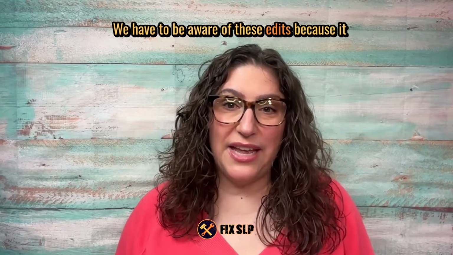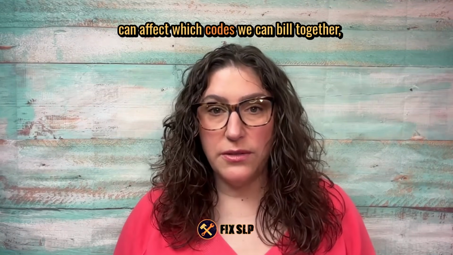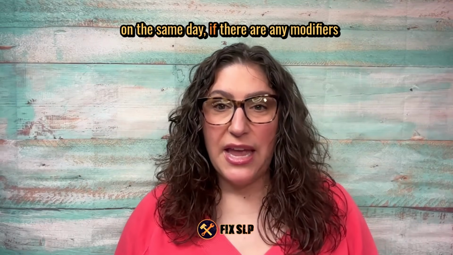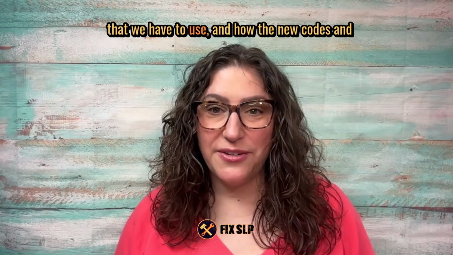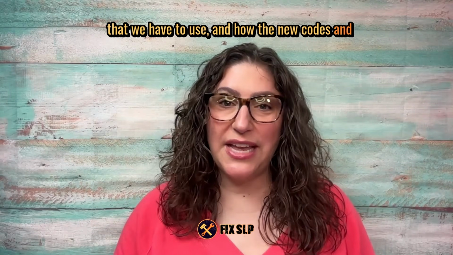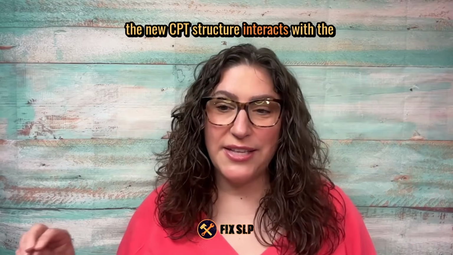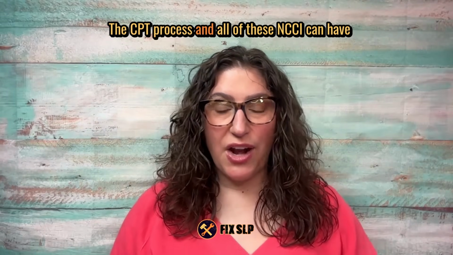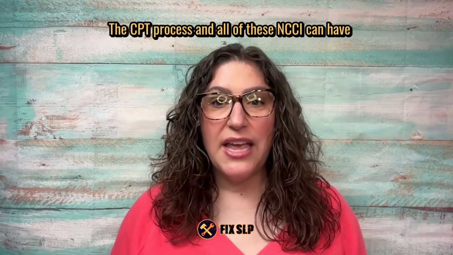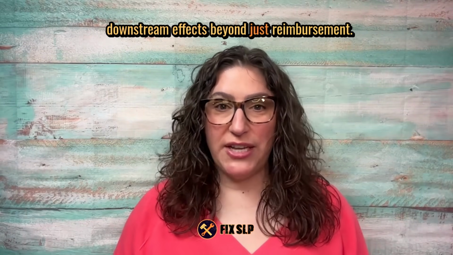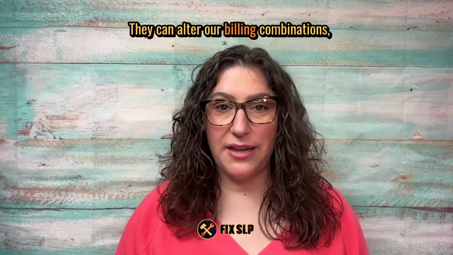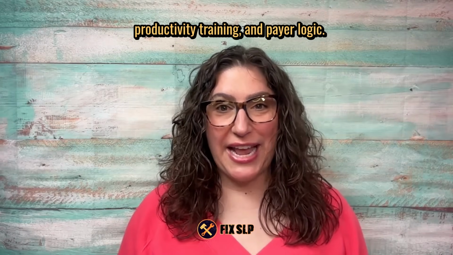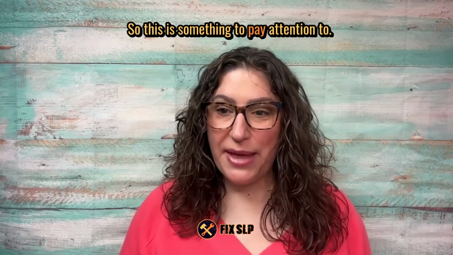We have to be aware of these edits because it can affect which codes we can bill together, whether evaluations and treatments can occur on the same day, if there are any modifiers that we have to use, and how the new codes and the new CPT structure interacts with the existing codes that haven't been changed. The CPT process and all of these NCCI edits can have downstream effects beyond just reimbursement. They can alter our billing combinations, documentation expectations, workflow, productivity training, and payer logic. So this is something to pay attention to.